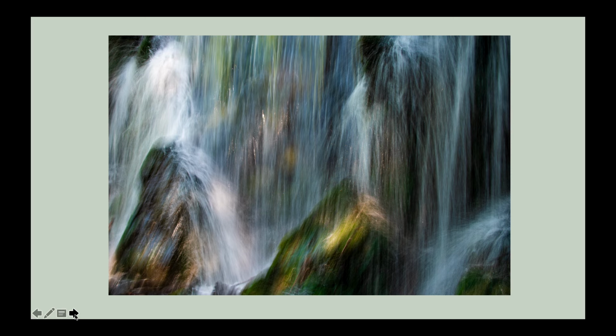And then I went a bit wider with my lens after I'd noticed all these small points within the waterfall. I then zoomed out a little bit and tried to capture the whole, it's not the whole waterfall, but a little bit more of a story rather than just individual locations within it.